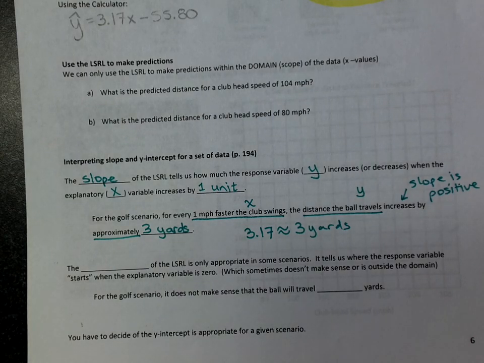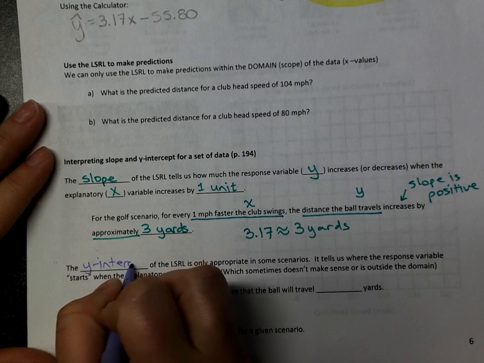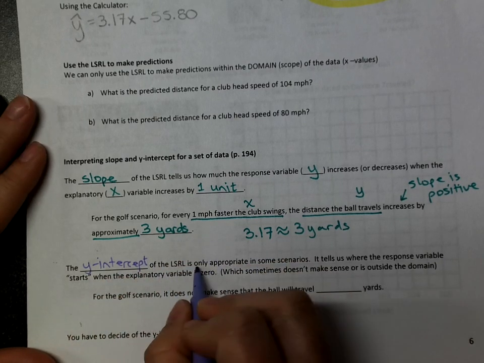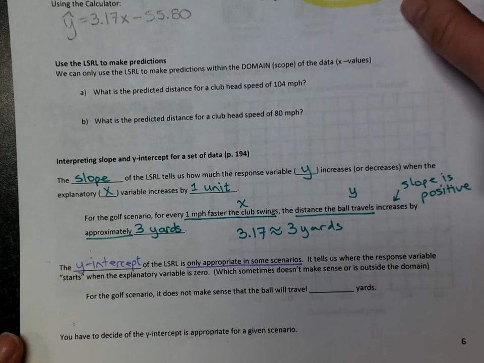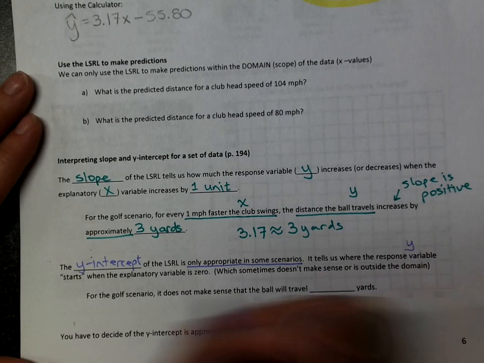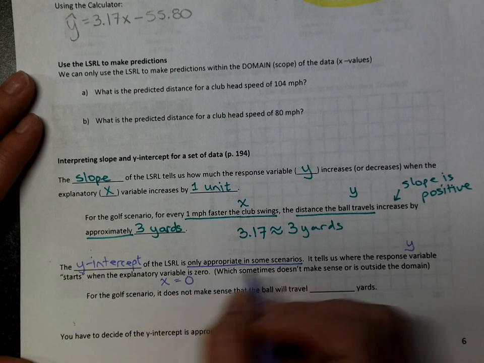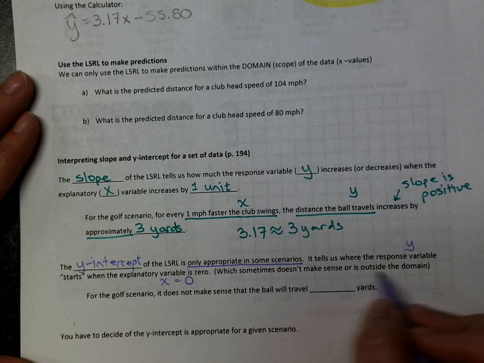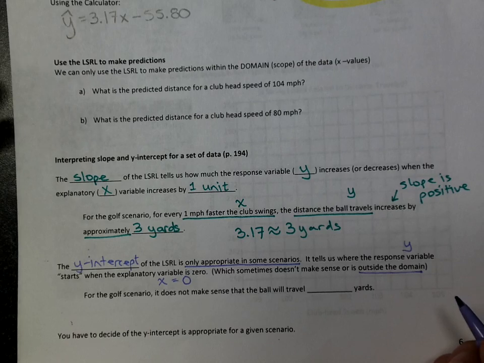For the y-intercept, it's different. The y-intercept of the LSRL is only appropriate in some scenarios. So you have to think about whether or not it's appropriate. It tells us where the response variable starts, which is your y variable, when the explanatory variable is 0, so when x equals 0. Which sometimes doesn't make sense, or it's outside the domain. Sometimes both of those things are true.